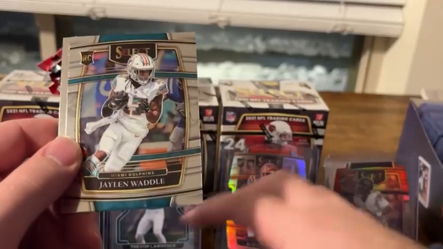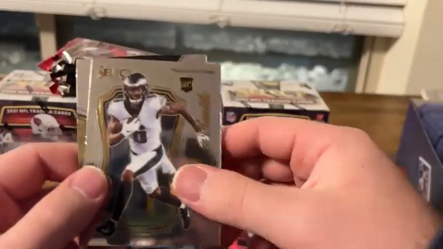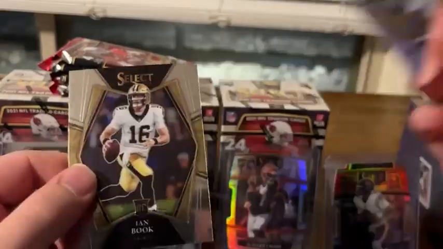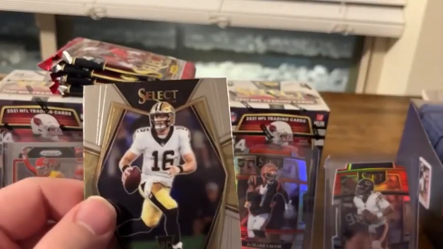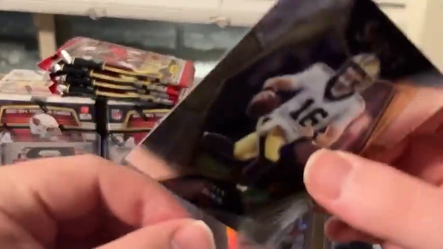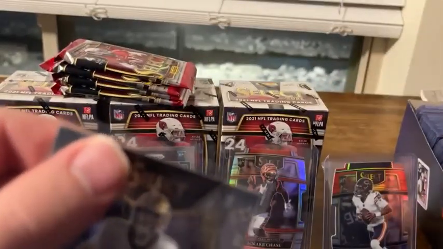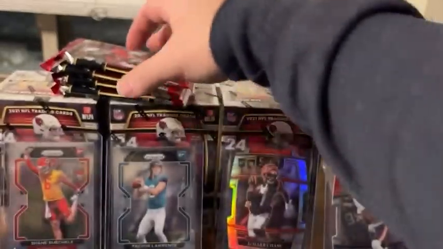Richie Grant. Jalen Waddle. Devonta Smith and Ian Book. If you're keeping it for yourself, though, obviously it's a steal. Never know, though. It's part of breaks. Taking a gamble, taking a risk.